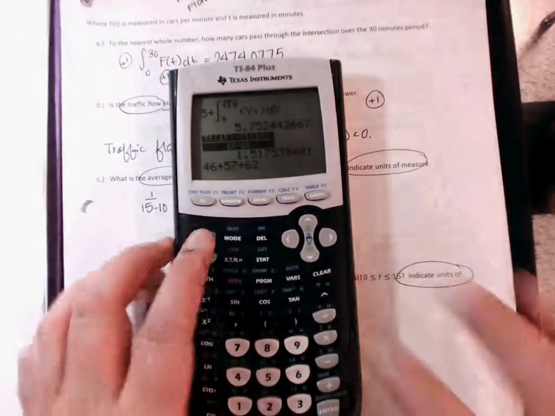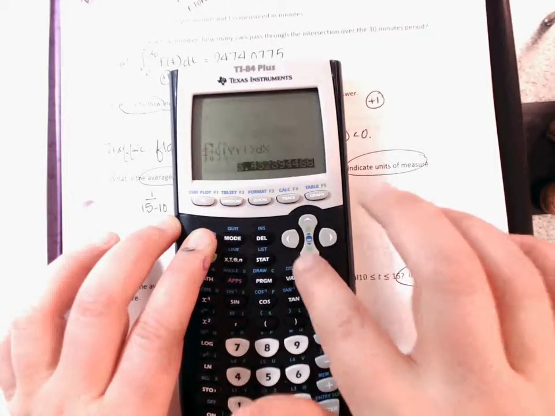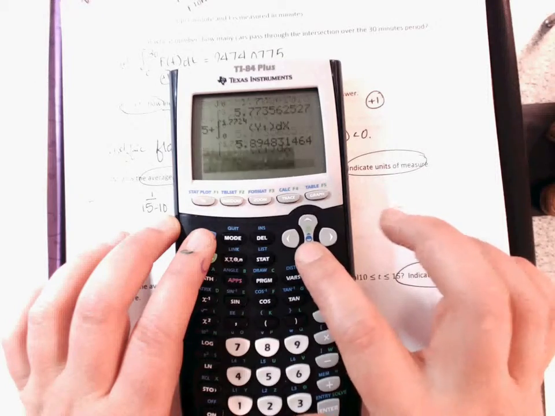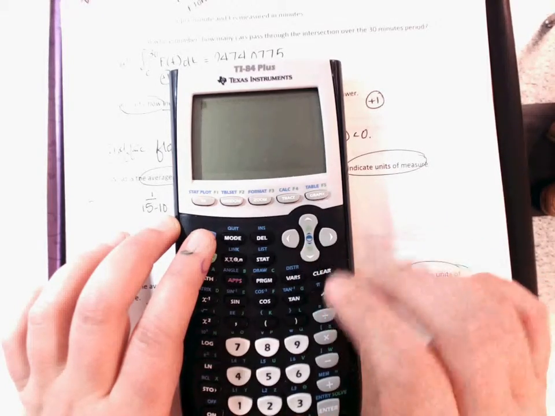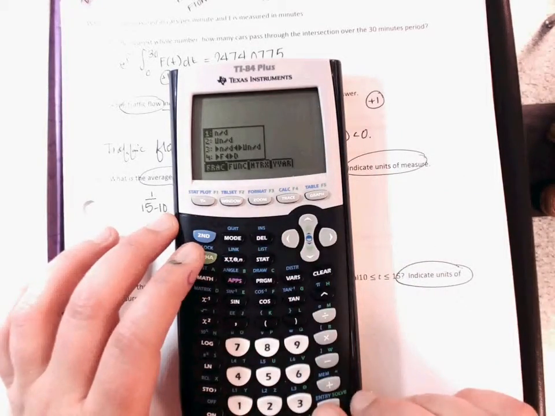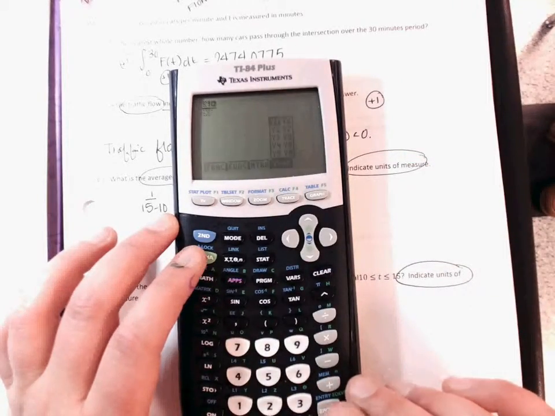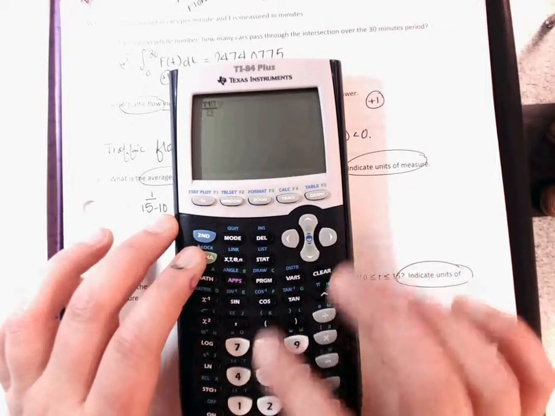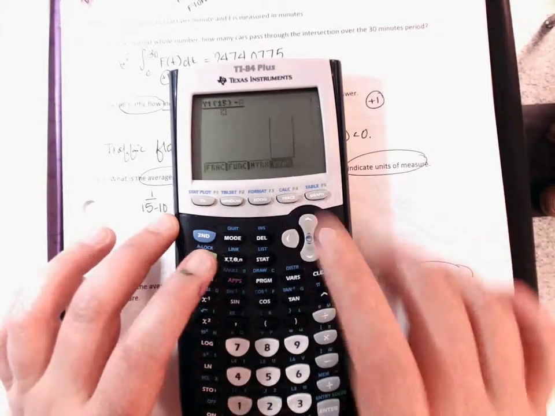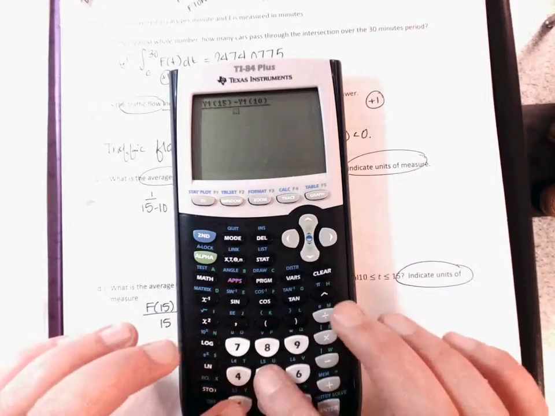So what I did, I don't know how to get out of this. I scrolled up forever. Do I just have to keep scrolling down? Is there a shortcut to this? Oh, duh. What I did was alpha y equals, I opened my fraction. And then I did alpha trace, parentheses 15, minus alpha trace, y1 at 10, and then over 15 minus 10.